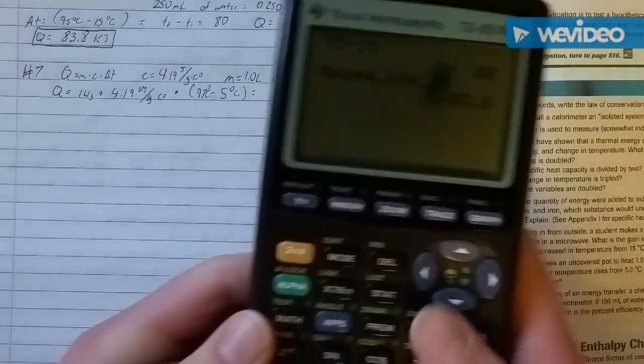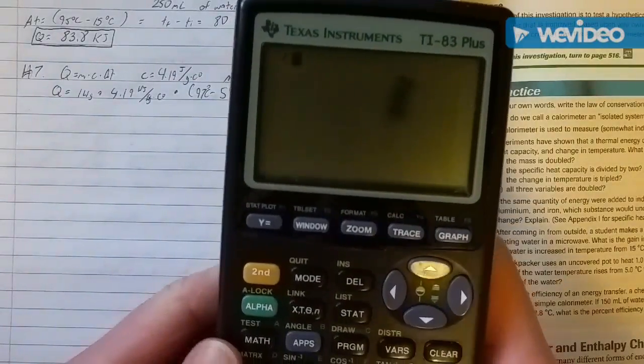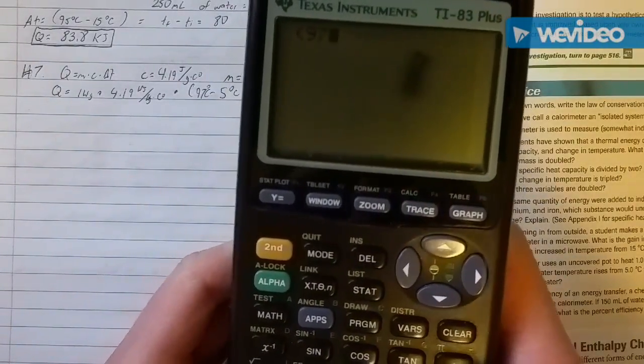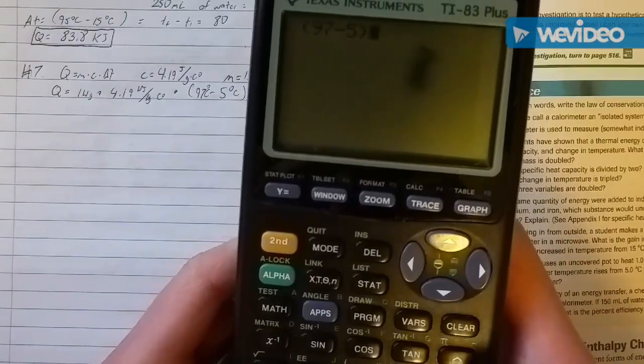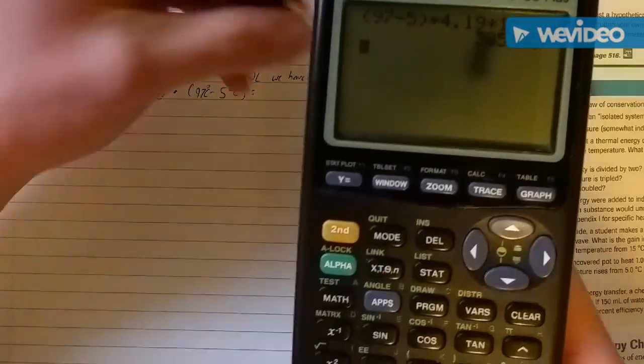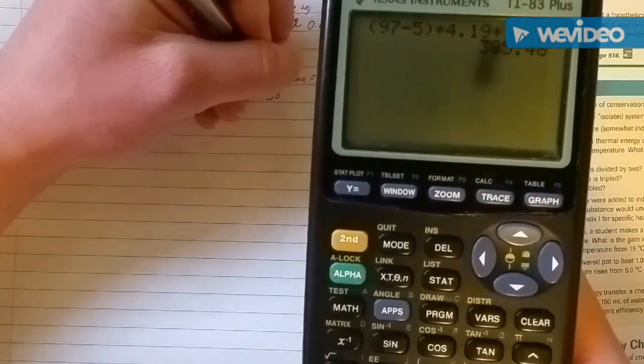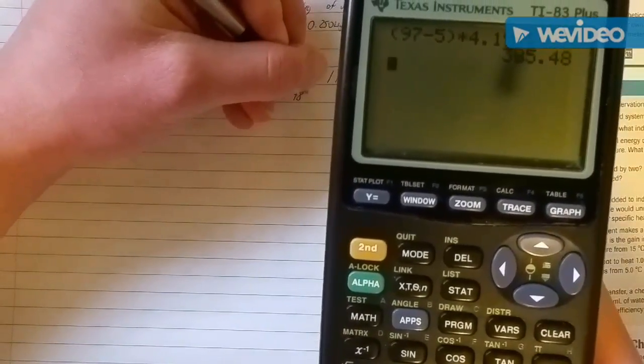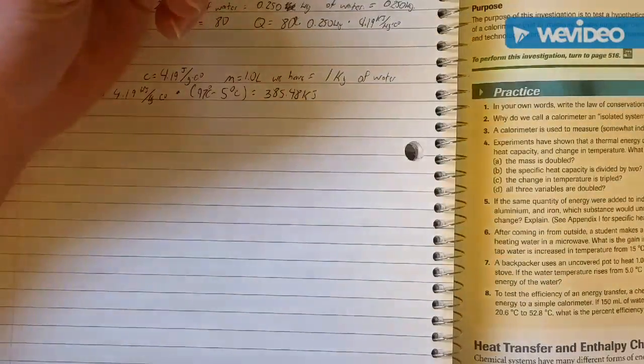So we just put it in brackets: 97 minus 5 times 4.19 times 1 is equal to 385.48 kilojoules.